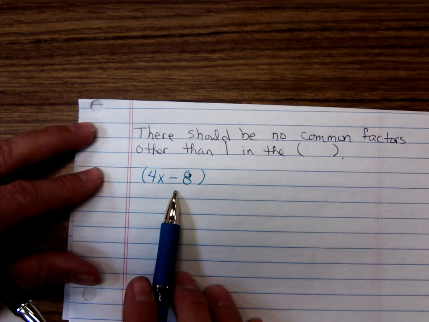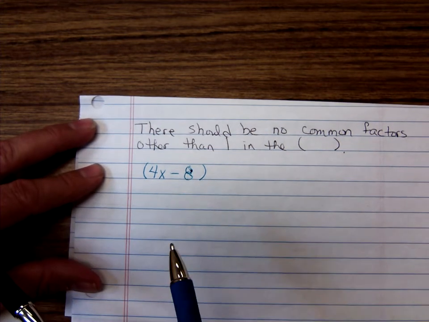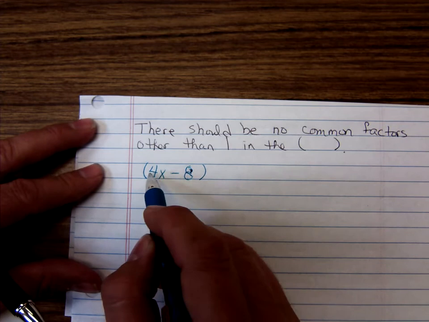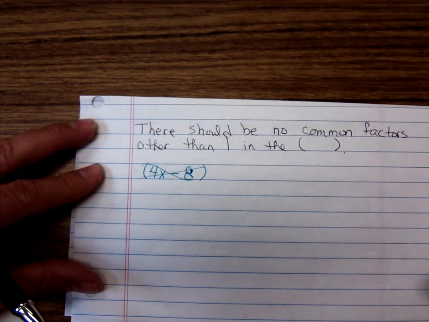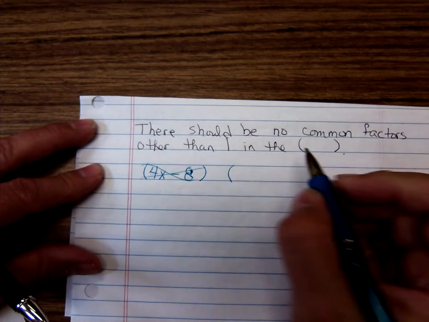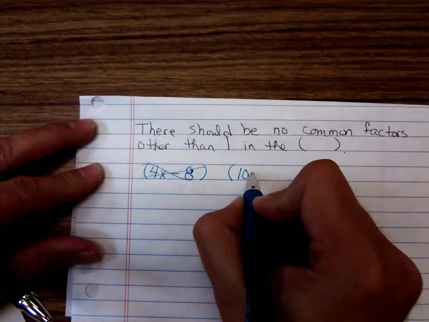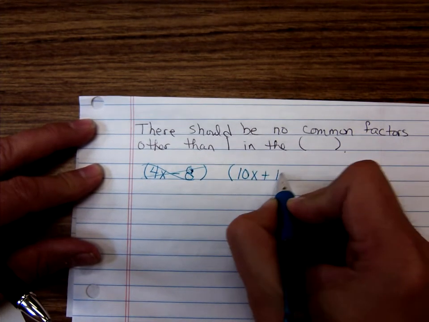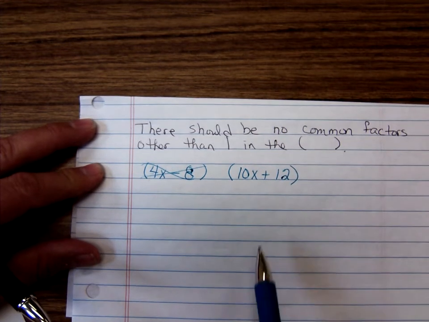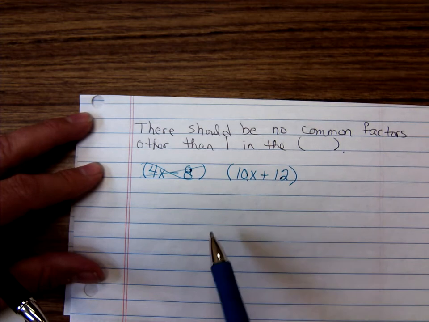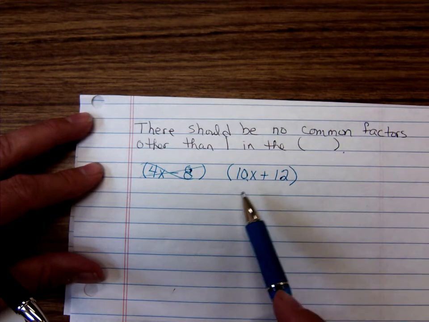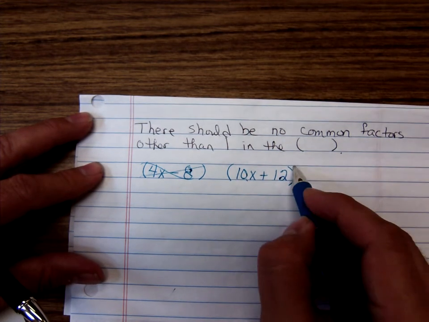If you're factoring correctly, there should be no common factors. Here there's a common factor of 2 and 4, so that can't possibly be there. What if we had this, 10x plus 12? Is there a number that divides into both of these other than 1? Well, 2. So once again, no, you can't have that.